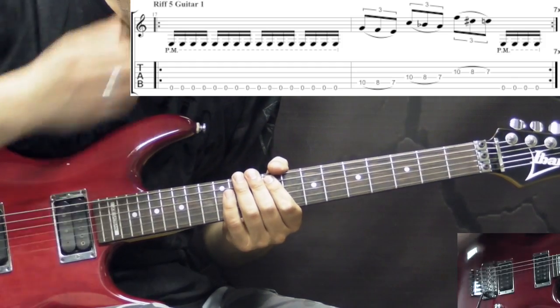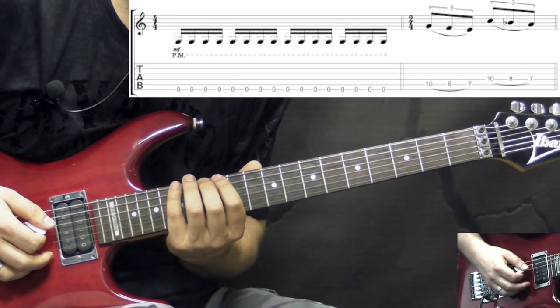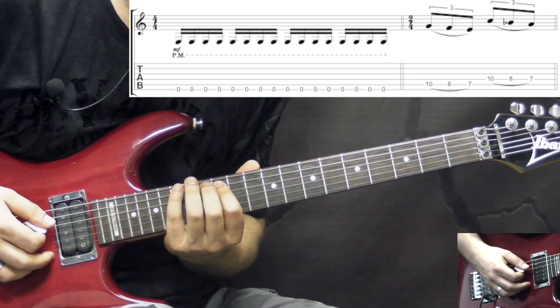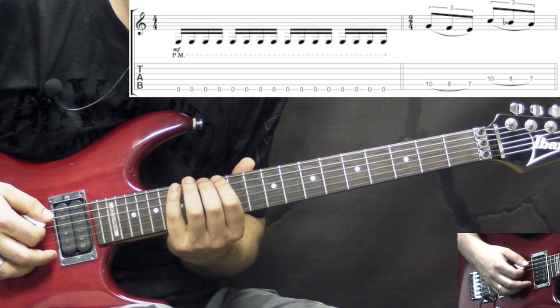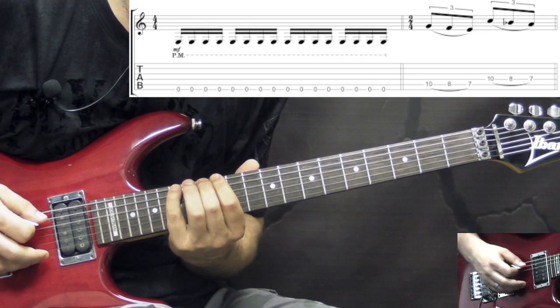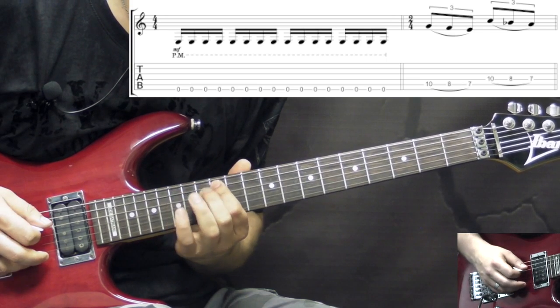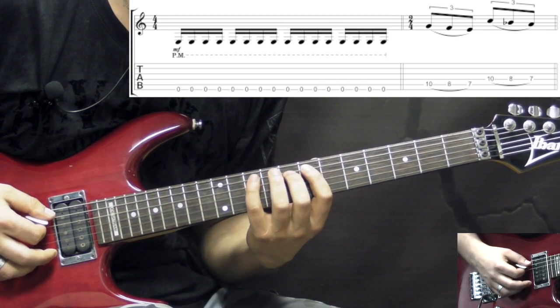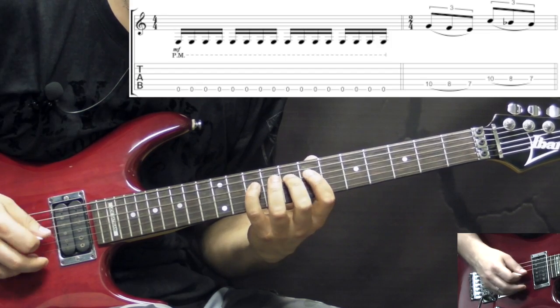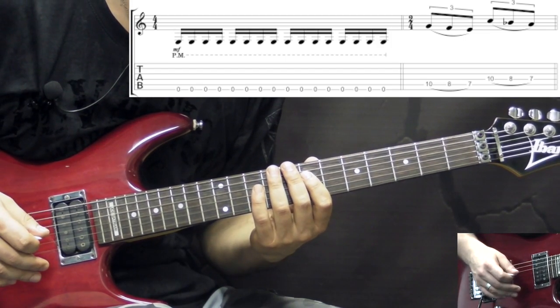Just like that. And then in the end, when we play these pull-offs, we only play the first 2 pull-offs. So on the E string and on the A string. Alternatively, you can play it here on the A string and D string. And then we go into the next riff.